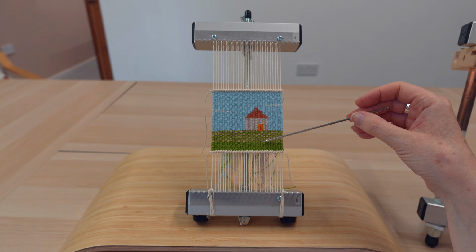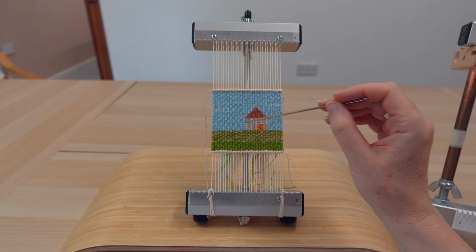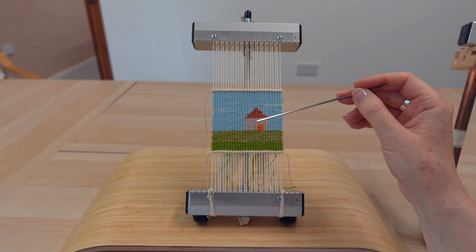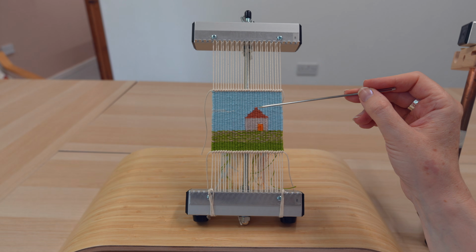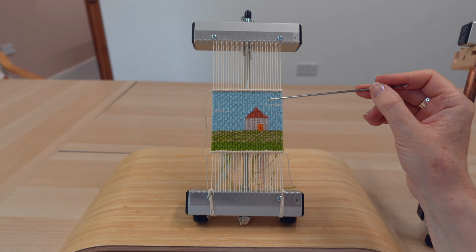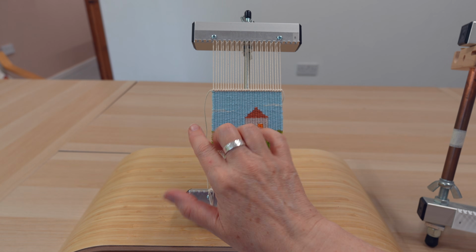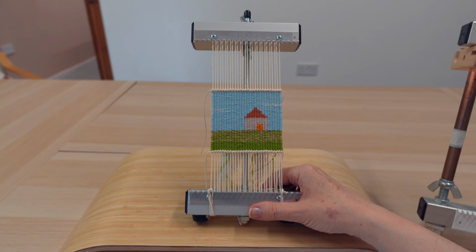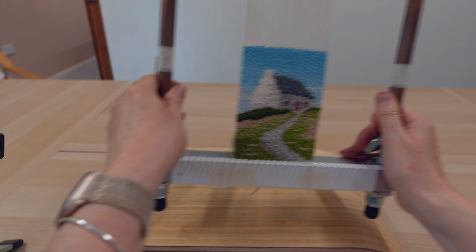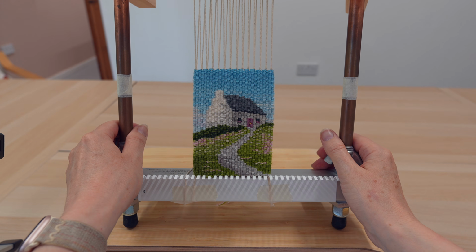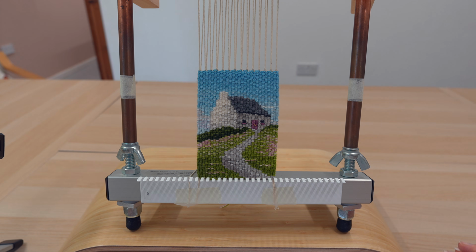So if you've not seen this class, please do go back and have a look at it, because we talk about weft placement, which is really useful when you're advancing onto more complex drawings, or cartoons as we call them. So I just wanted to show you, this is a 3.5 inch width, and what I've just finished is a little sample of what you can achieve when you've learned a bit more about colour blending and perspective.